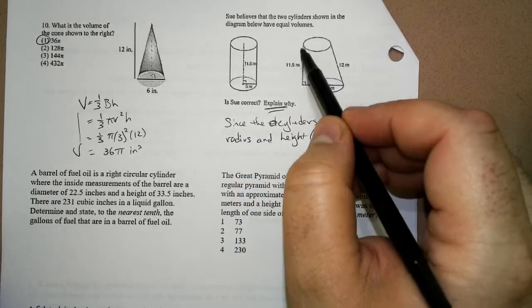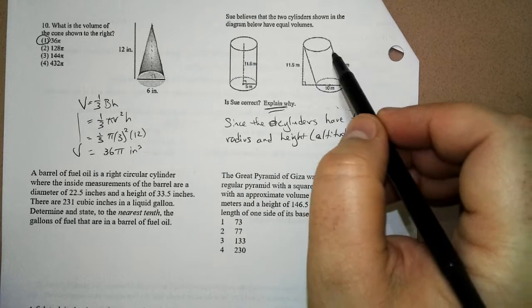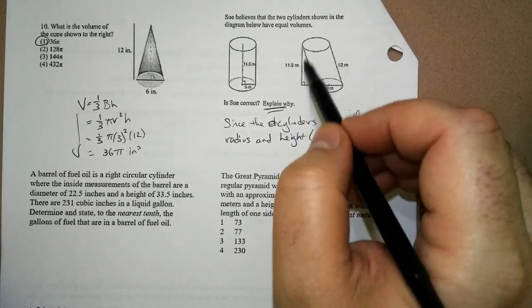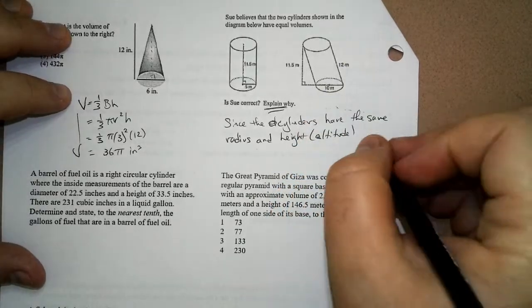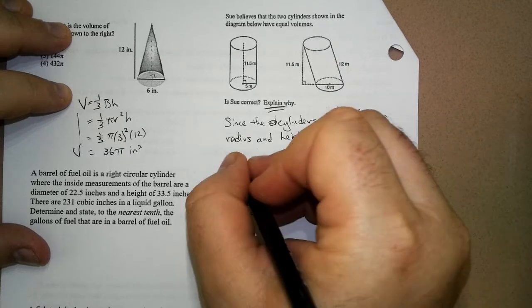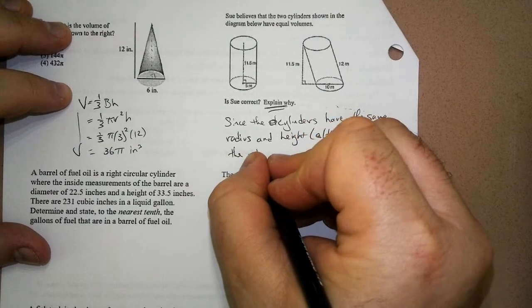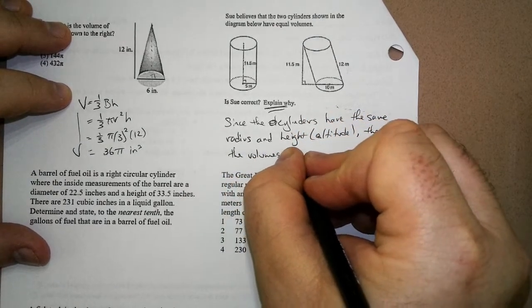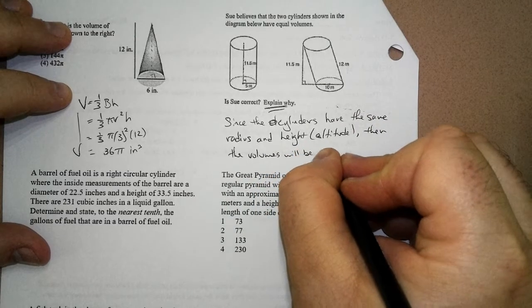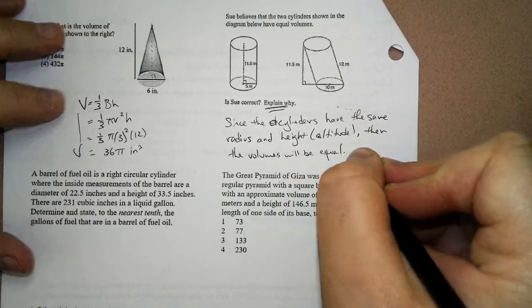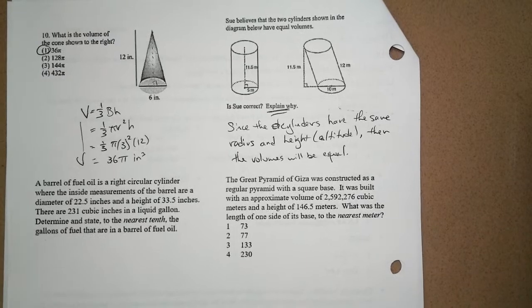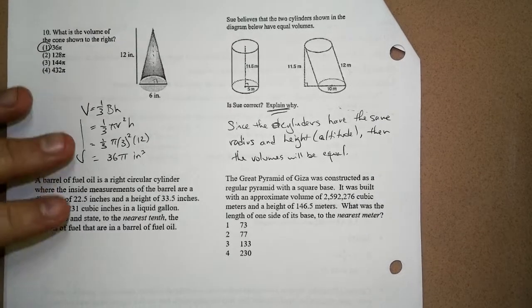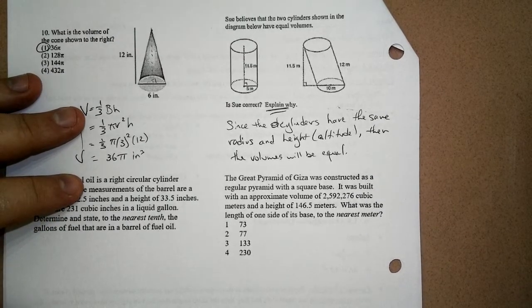This one's leaning, so this is this guy. So it's not the 12. 12 is the slant height. That's my altitude, okay? All right? We can say then the volumes will be equal. You can also just mention the fact that they're going to have the same area of the base, because the radii are the same, and the same height. Either one of those guys, okay?